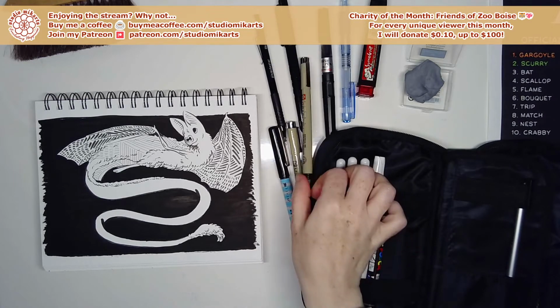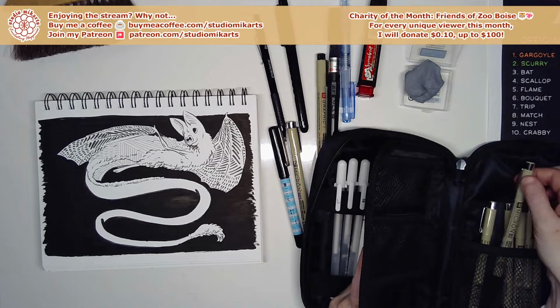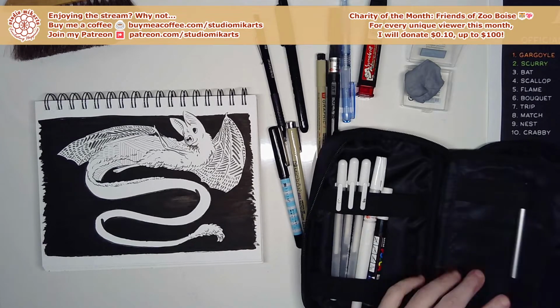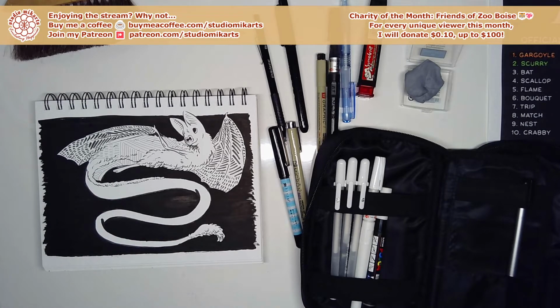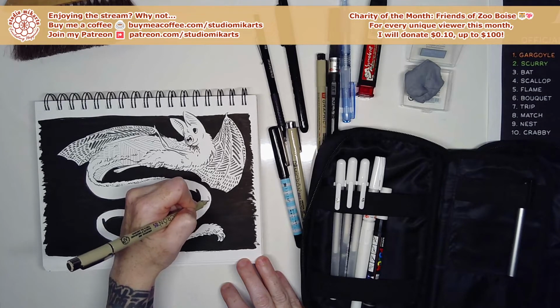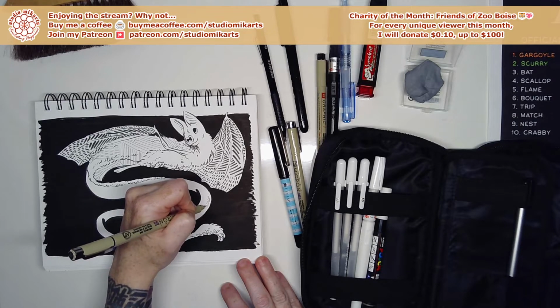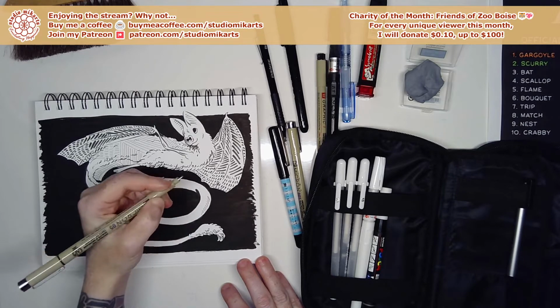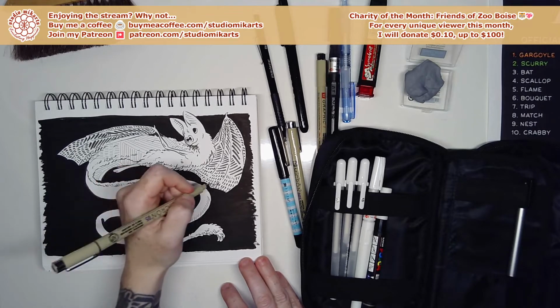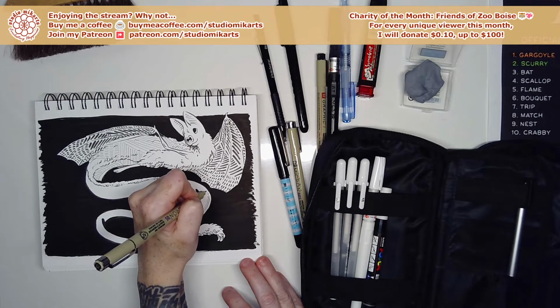Okay, now I want to add some hatching to show shading in some other spots. I think I'll use this size 5 micron pen. So like here, I think I need a new one. This size 5 is kind of dry. But I can do stuff here.